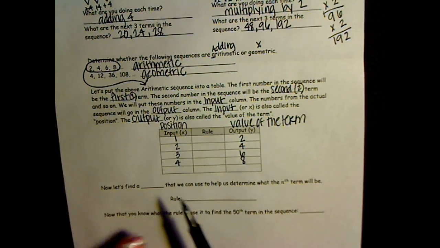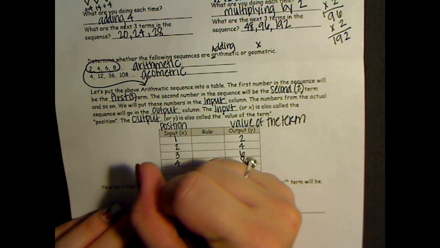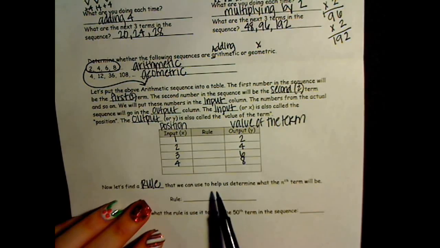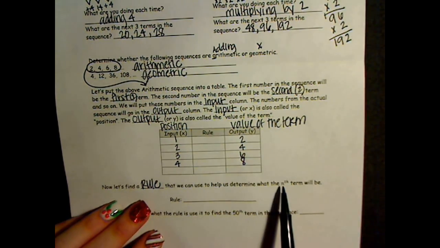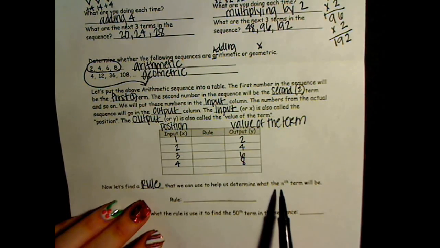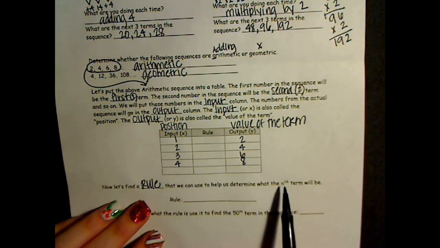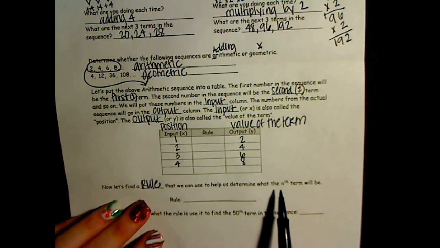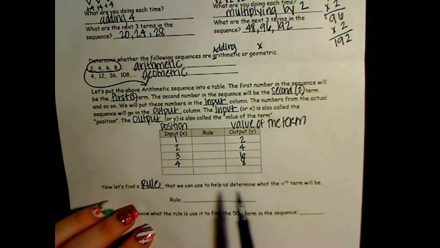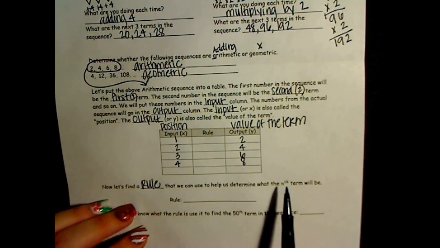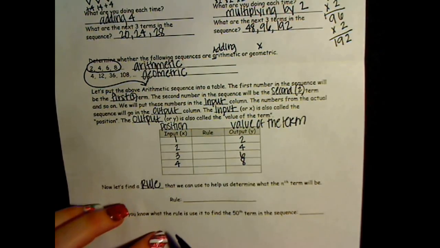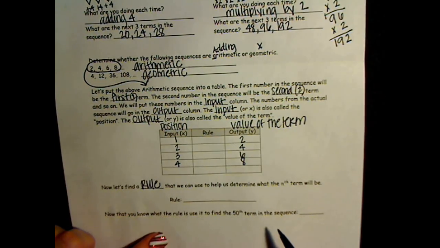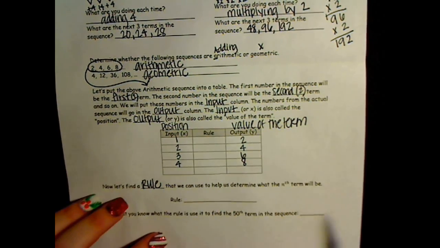Okay, so now let's find a rule that we can use to help us determine what the nth term will be. And remember, n is a letter or a variable for a number that we don't know yet. It's just saying let's find a rule to help us figure out, if I picked position 200 and this table went all the way down to 200, how would I figure out what the output is without having to do all that work in between? So we're going to figure out a rule.